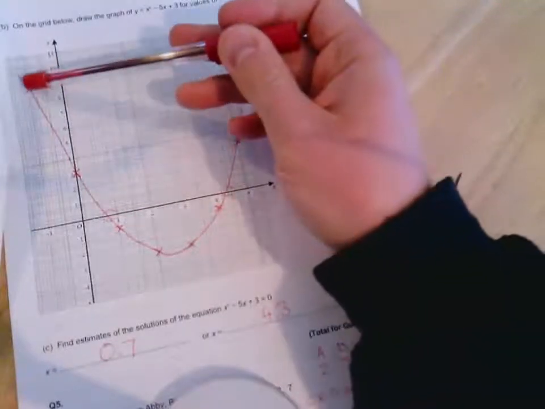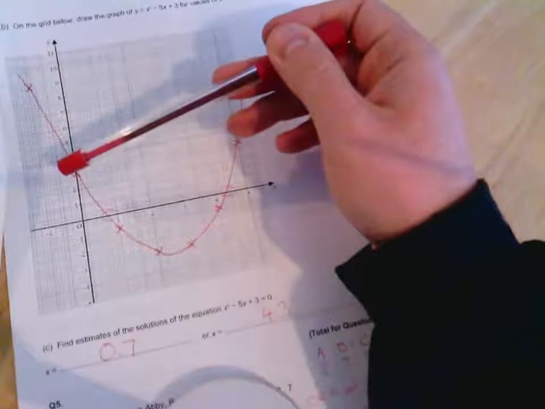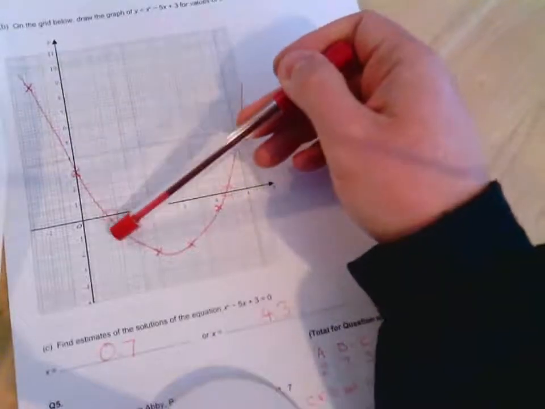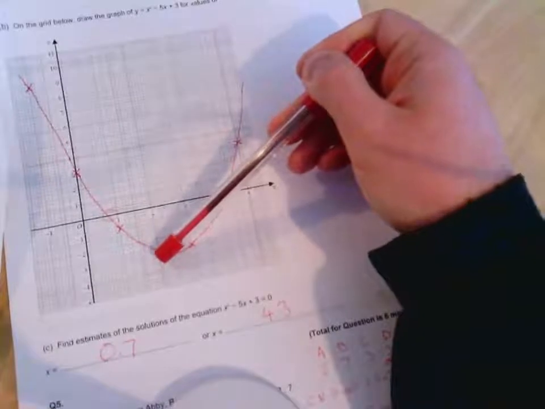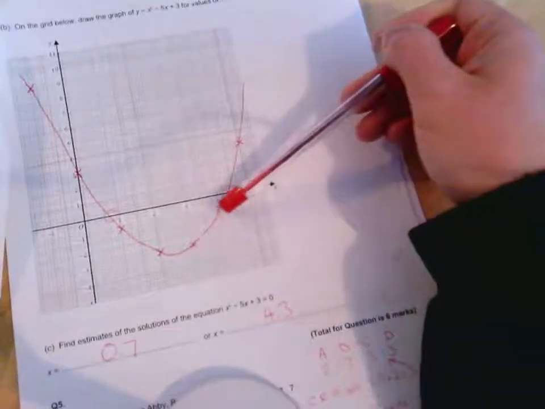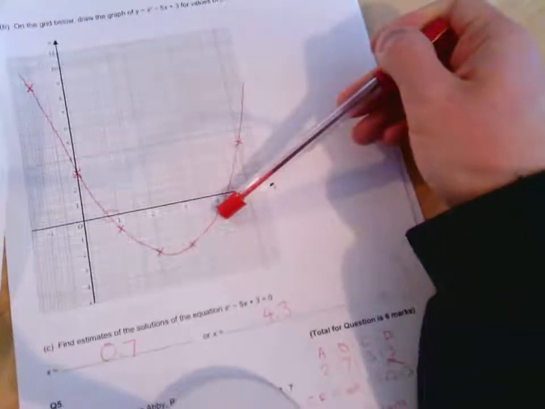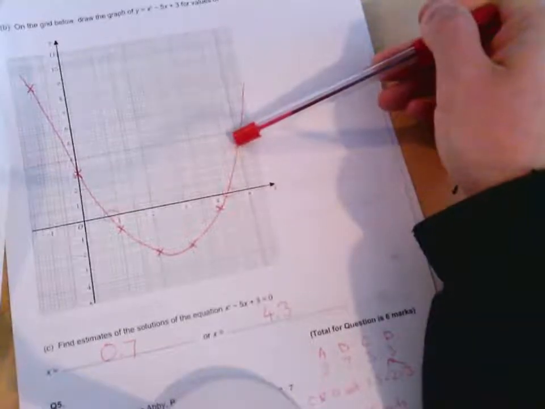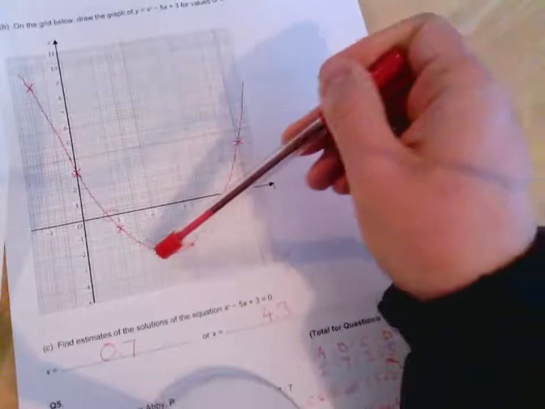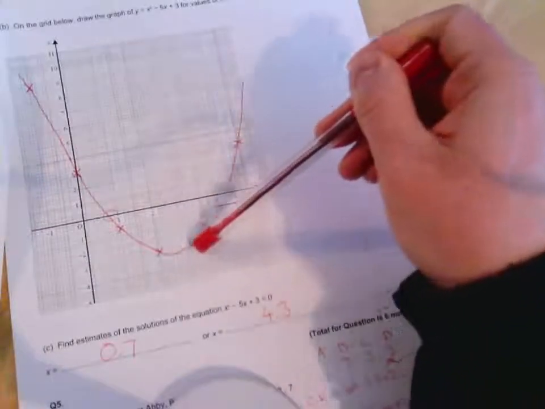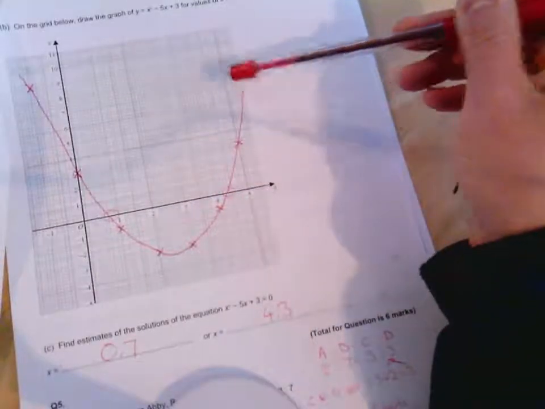I needed to find the 9 myself, so I've plotted my 9. We're given the 3, we're given the minus 1. I had to calculate the 3 myself. We're given negative 3, sorry. I was given that negative 3. I had to calculate that minus 1, and we're given this 3. Because it's a quadratic, it should be a nice smooth line going through it. Don't give it a flat bottom. It needs to be a nice curvy bottom and then rising back up.